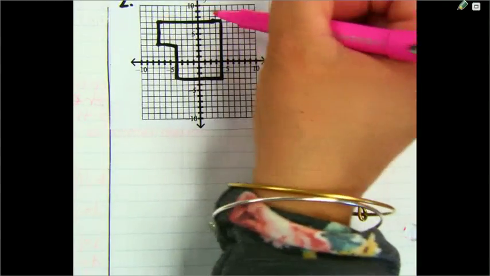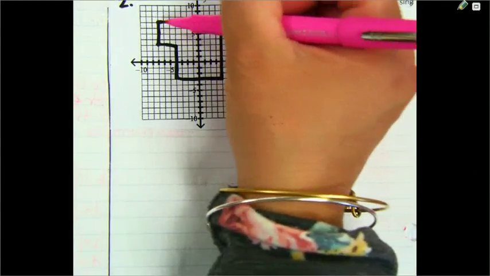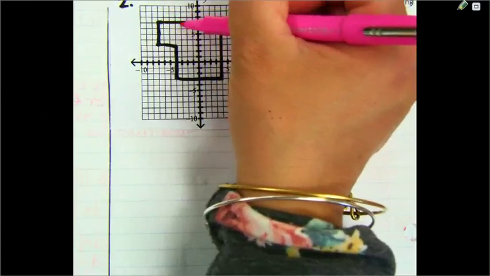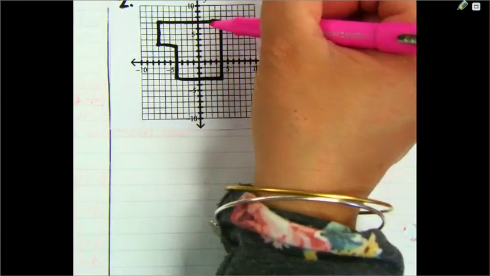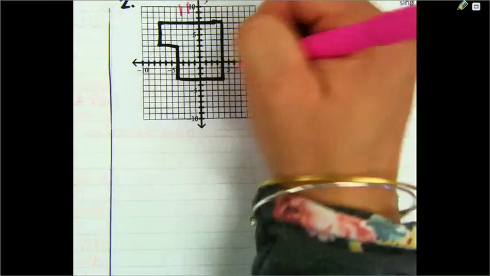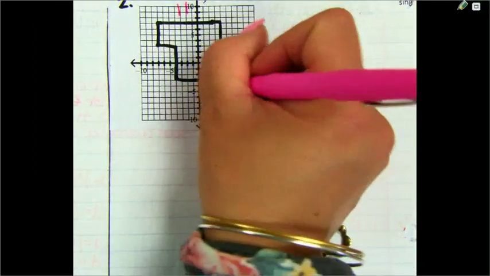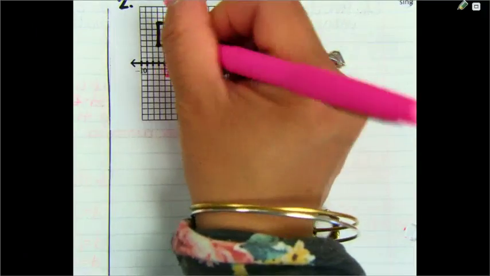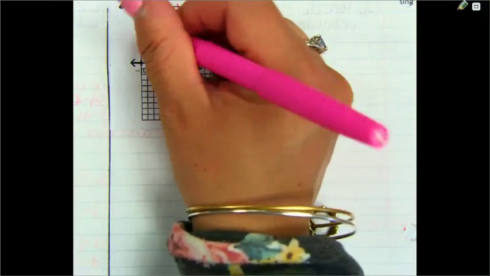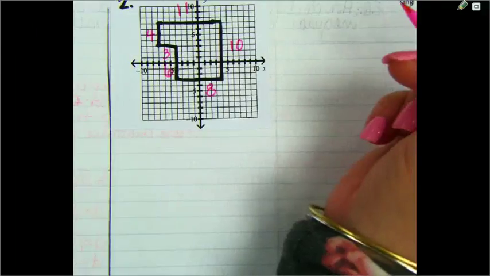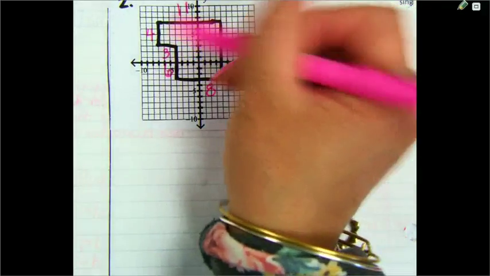Tell me what the length is at the top. 11? 5, 6, 7, 8, 9, 10, 11. That's correct. All right, 11. What's the length down? 10. Okay. What's this base? What's this one? The little one? And this one? Yeah? We good? All right.